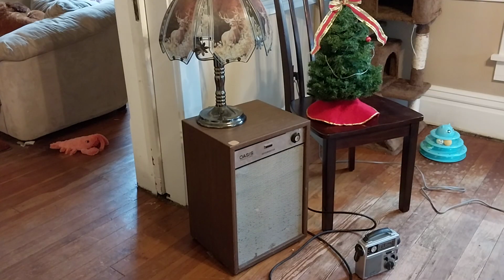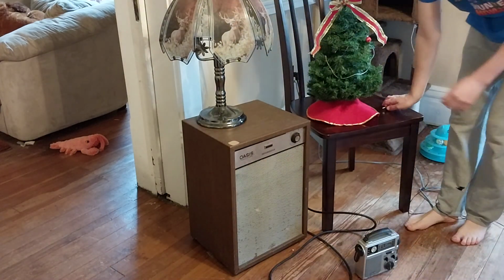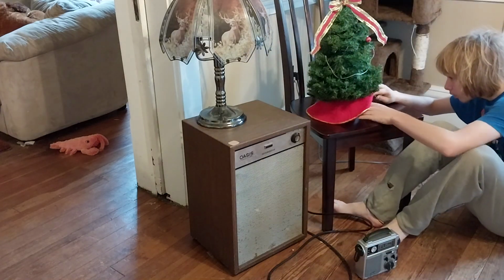Let's try this. This is a different dancing tree I have. This one does not have a sound sensor. It only has a light sensor, which is right here. Plug this in and turn it on.